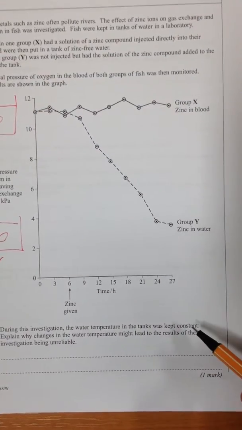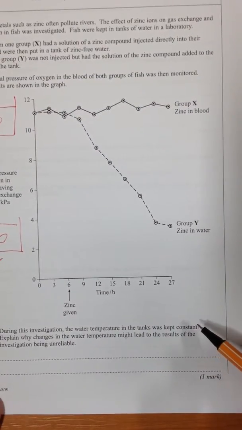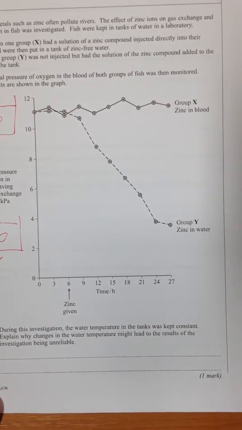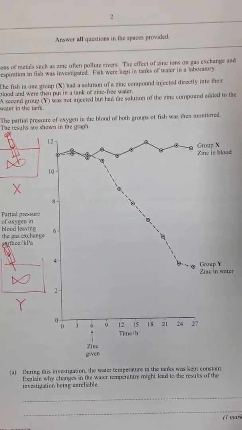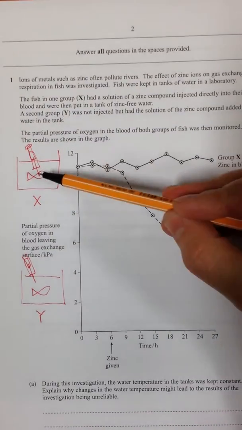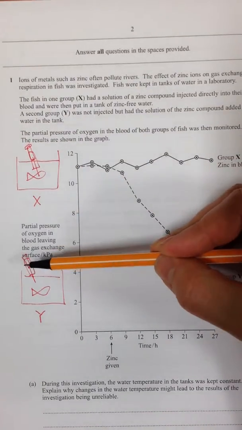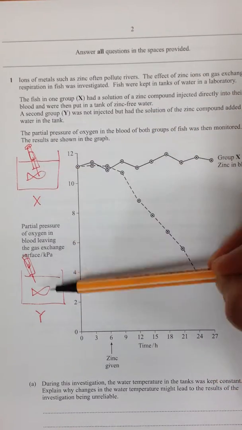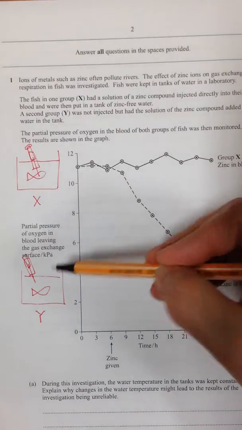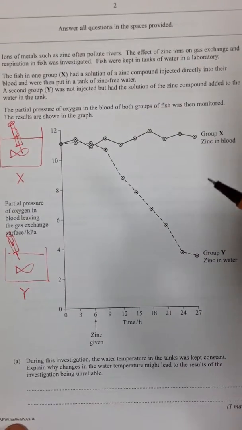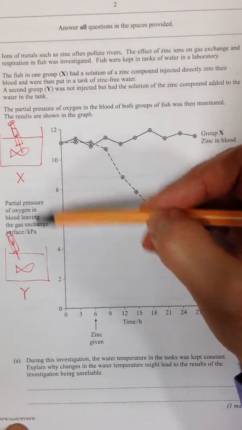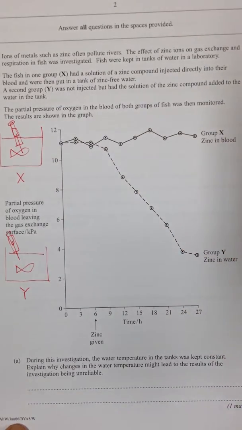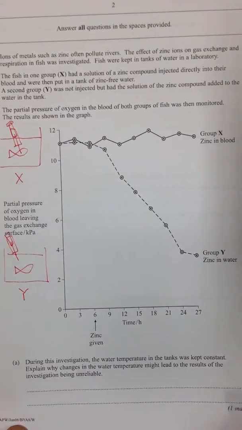During this investigation, the water in the two tanks is kept constant. Explain why changing the water temperature may lead to the results of the investigation being unreliable. So, what's this about? The fish are the same, the amount of zinc's the same, the volume of water's the same. Why do we need the temperature of the water to stay the same? The reason is because the concentration of oxygen in the water may be different at different temperatures. So it's in order to keep the oxygen concentration constant.